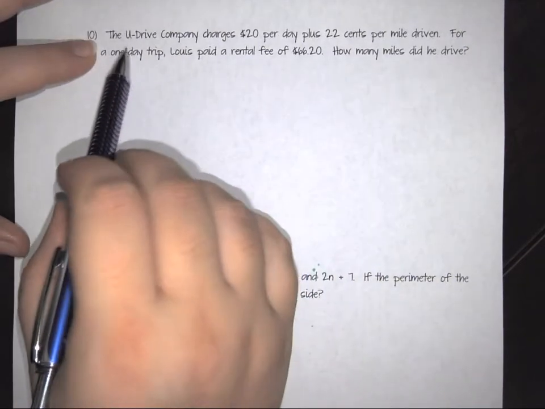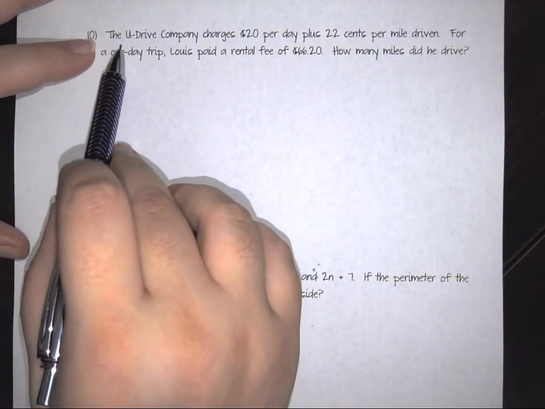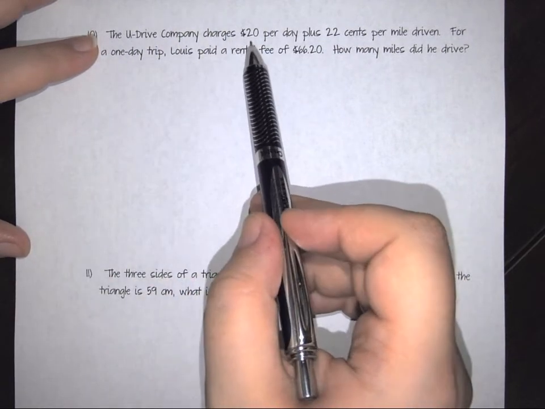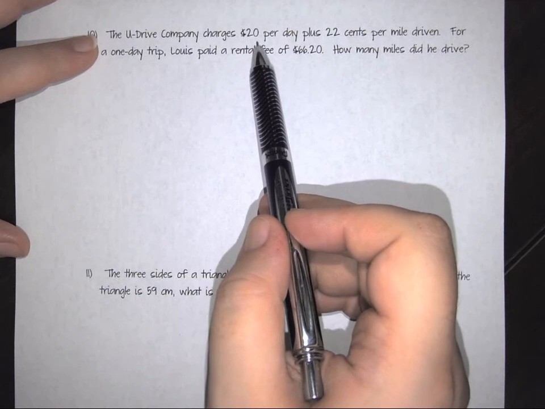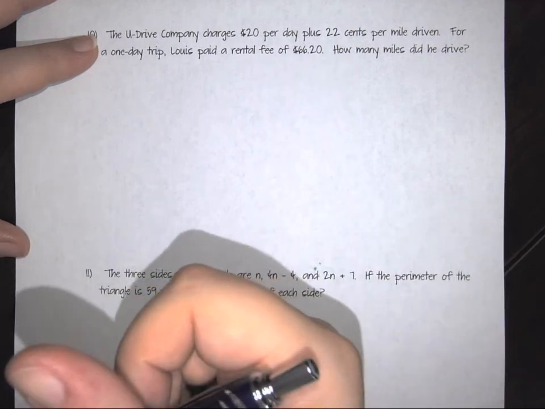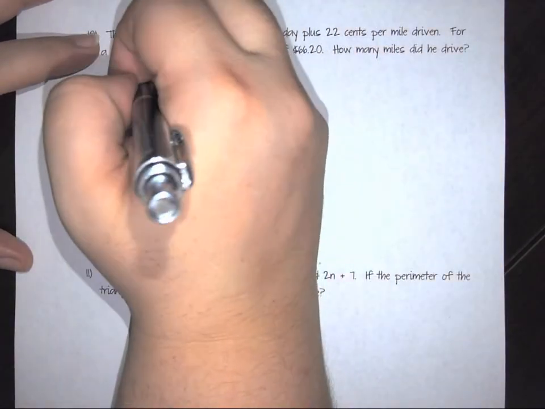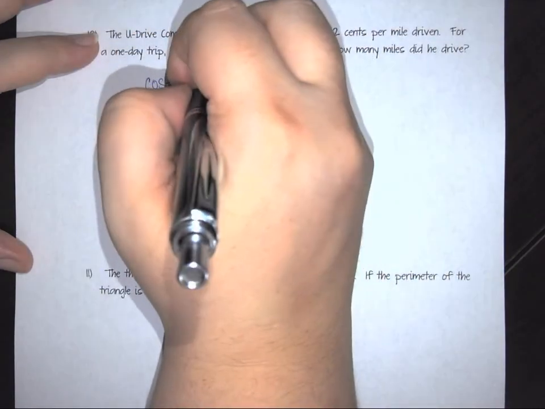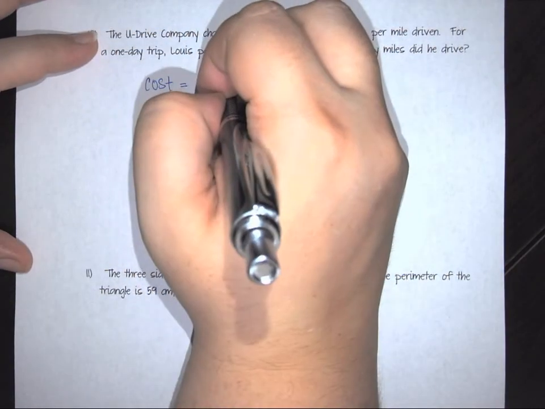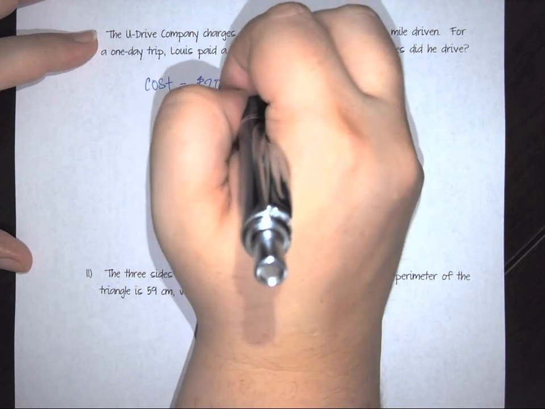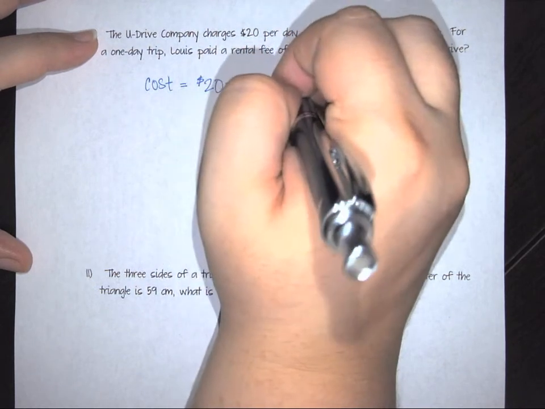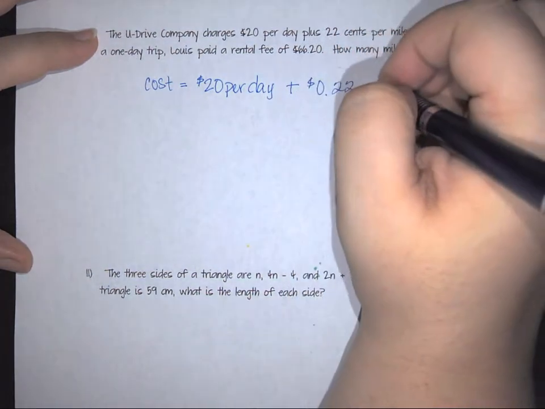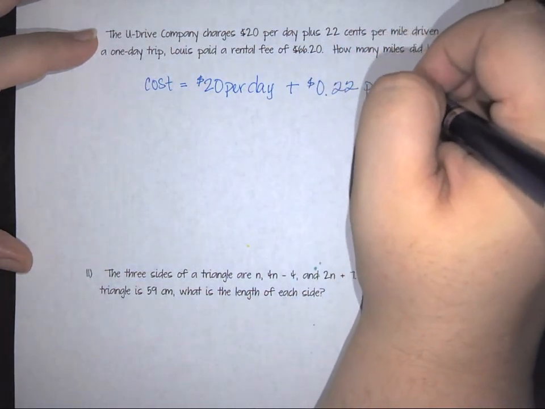So if we look at the first sentence, you walk in the door at this U-Drive rental company, and you are automatically going to pay $20 per day plus 22 cents a mile. So when we're talking about cost, we are talking about $20 per day plus 0.22 per mile.